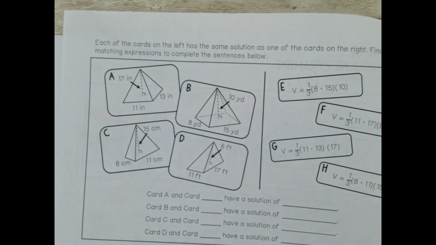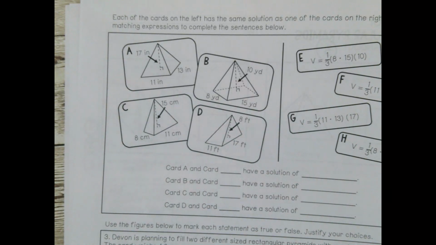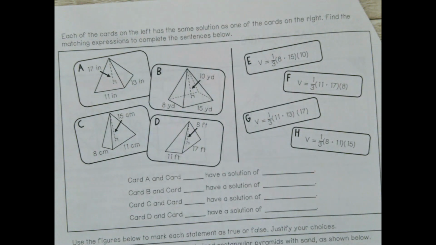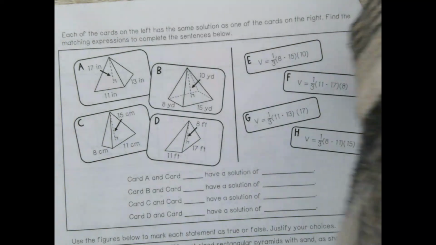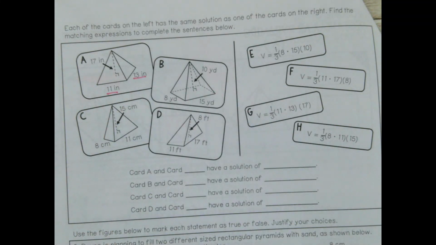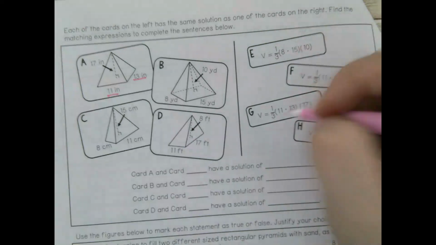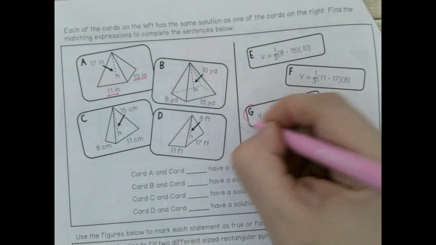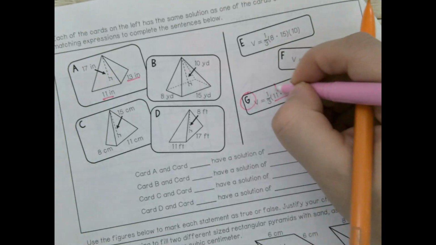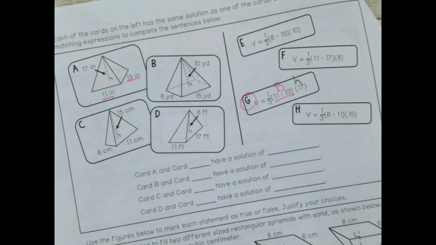No, think logically. You're matching the shape with the formula. Okay, so A goes with which one? What is the base for A? 11 times 13. So which one has that as your first parentheses? G. And the height is 17. So this is your area of base, and height comes next in the formula.